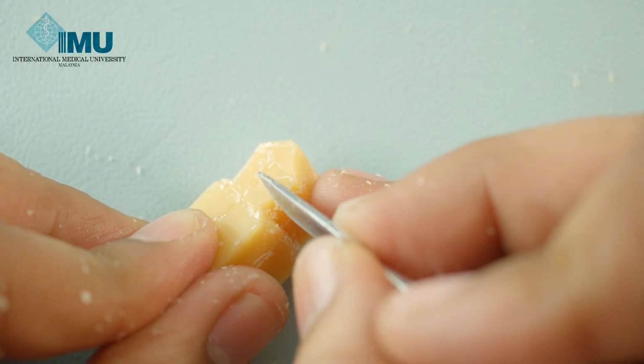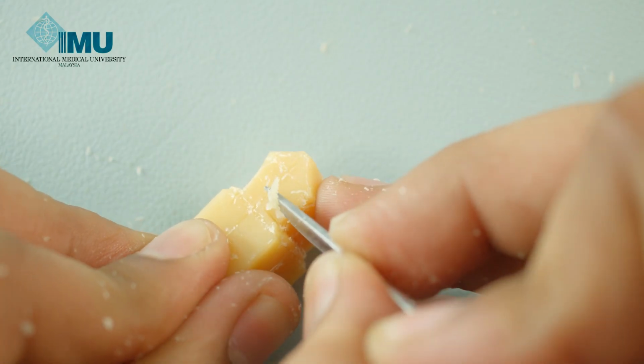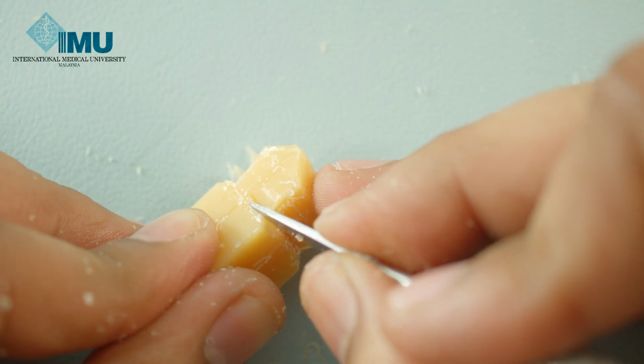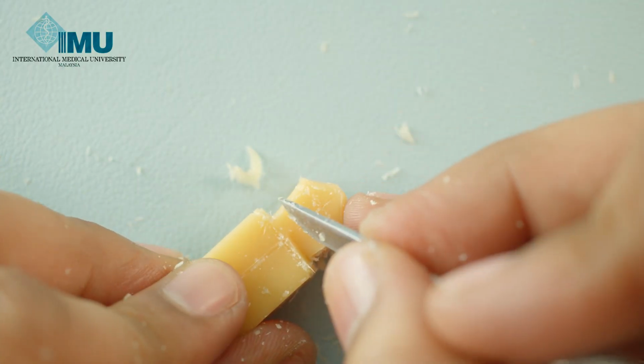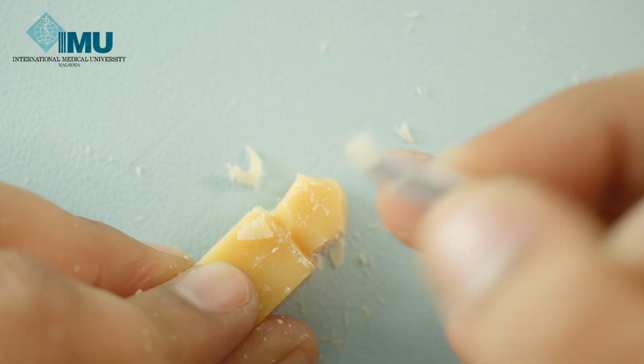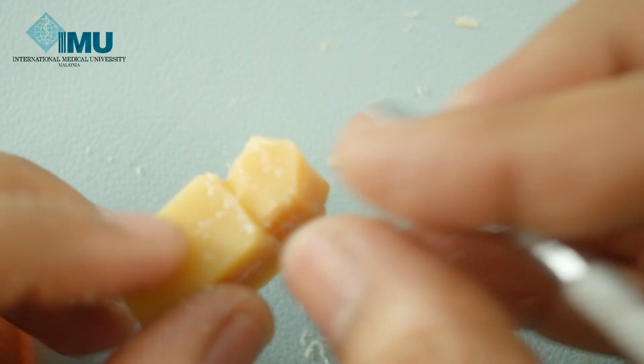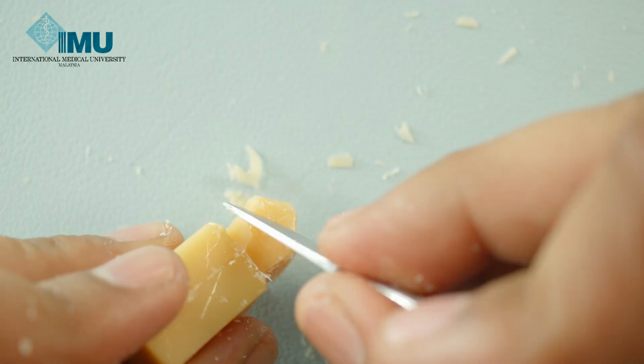So for that, just like how I did for the incisor.